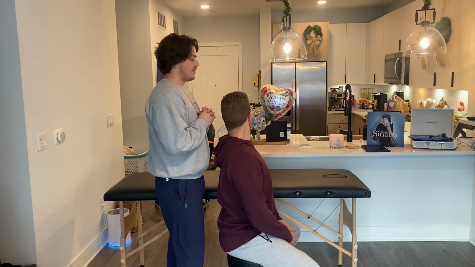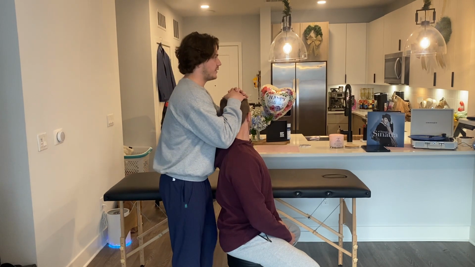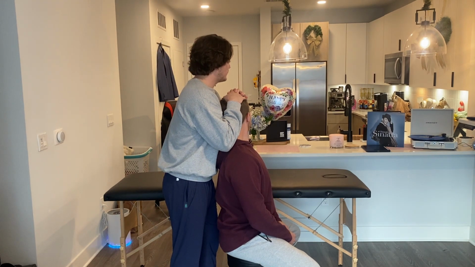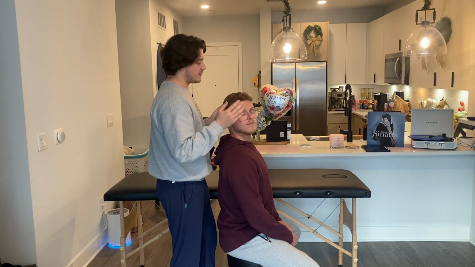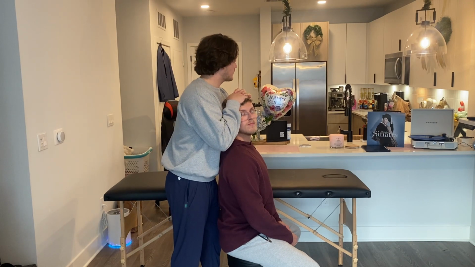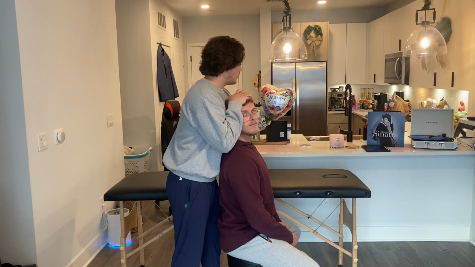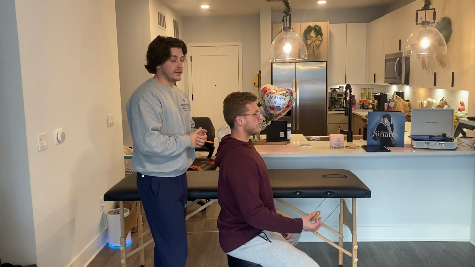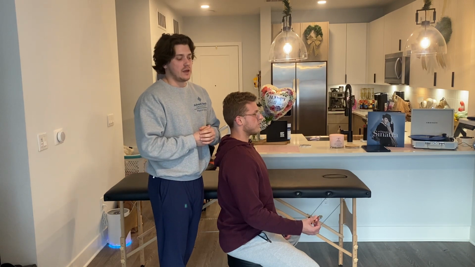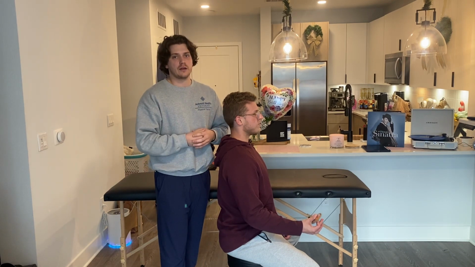Then we apply some compression straight downwards. Then we have our patient look to the right side, with that same compression. For this to be a positive test, the symptoms would have to increase more when he looks to the right, and they would actually have to happen again. If no symptoms happen at all, it would be a negative test.